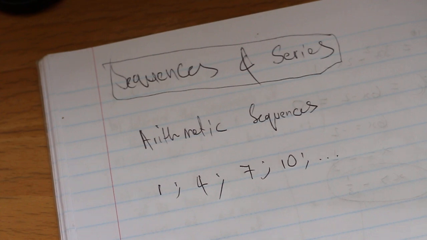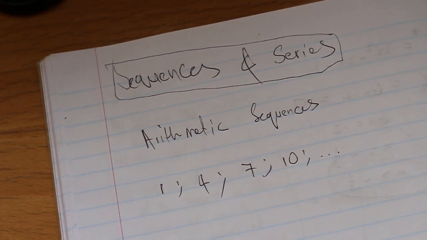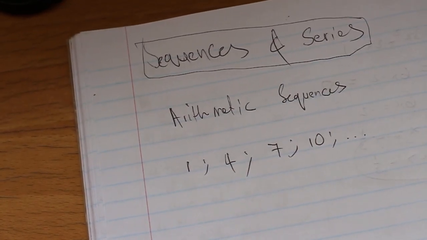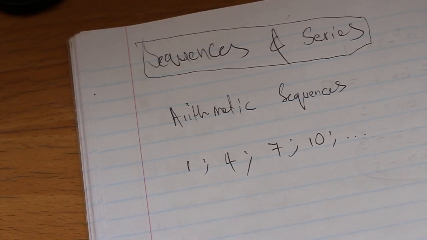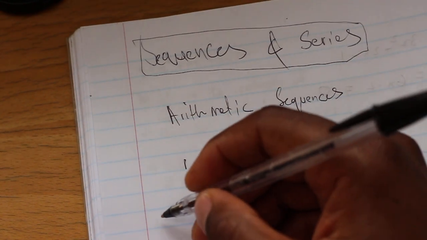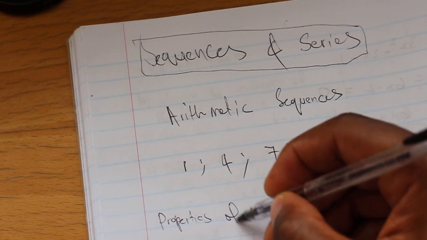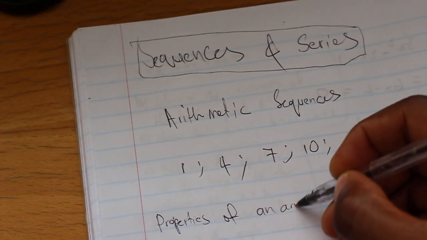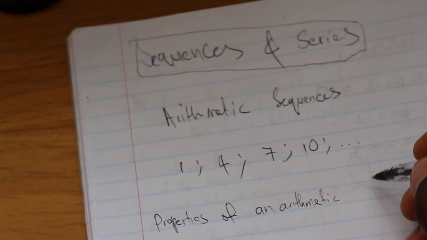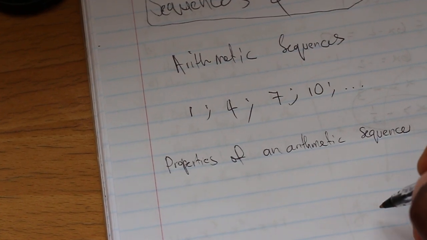Now you want to check, is this sequence arithmetic? Meaning that you need to be very familiar with the properties of an arithmetic sequence.